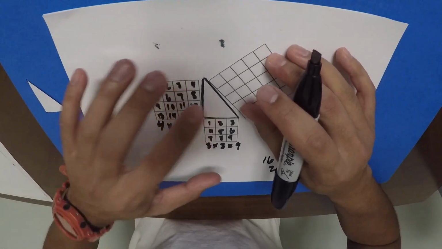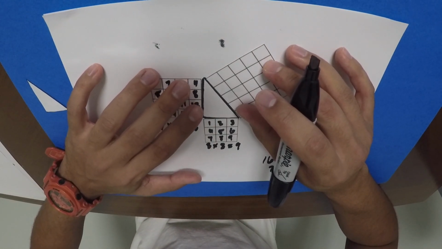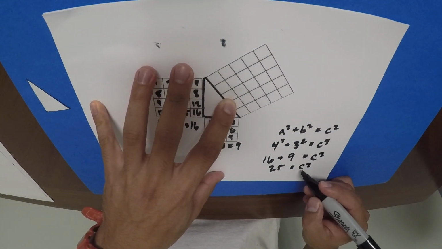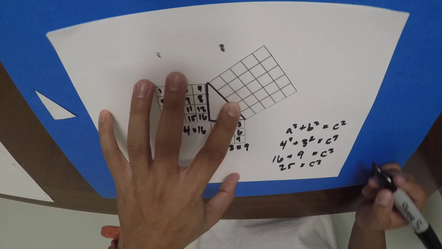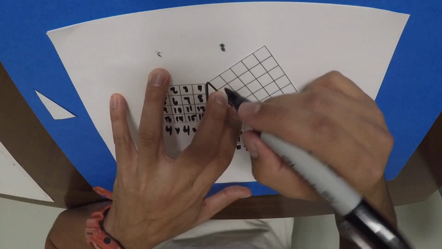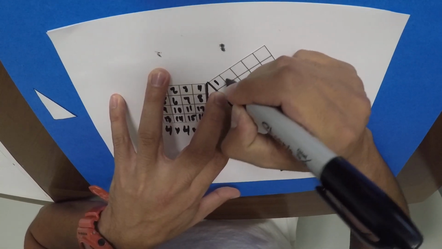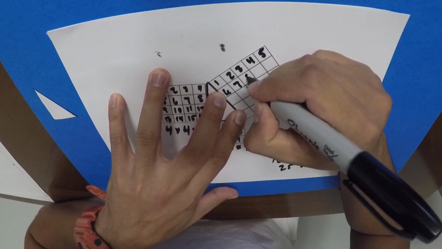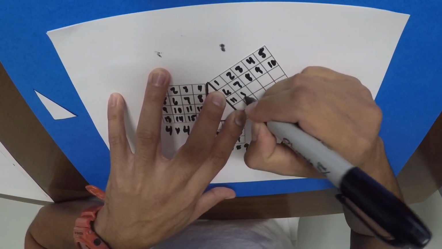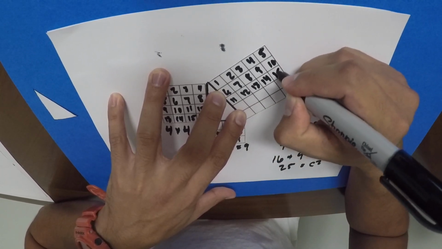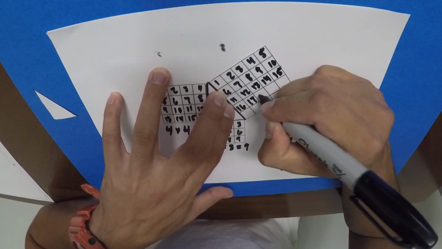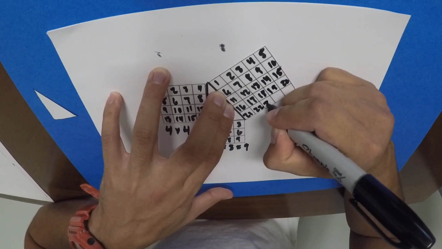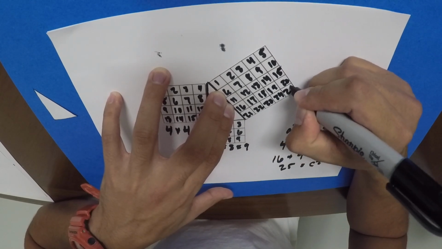Now, I know I gave you guys the length here, but I'm going to show you how we know that c is 5 and why c squared is 25. We have a 5 by 5 square here, and we're going to label each square in this grid, up to 24 and 25.